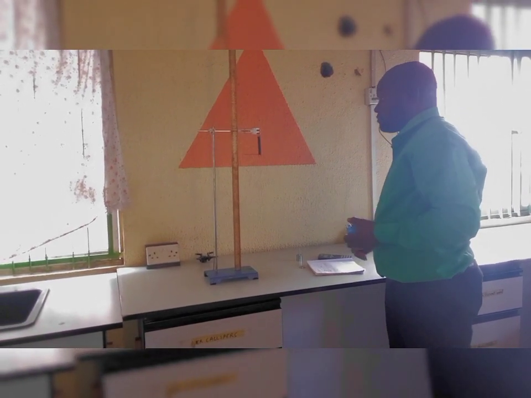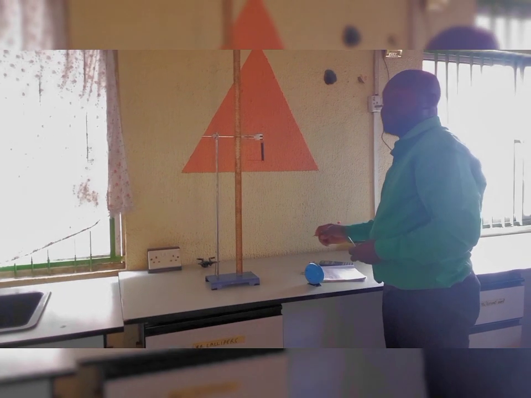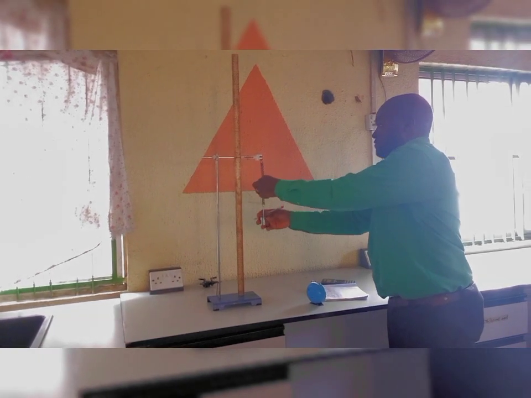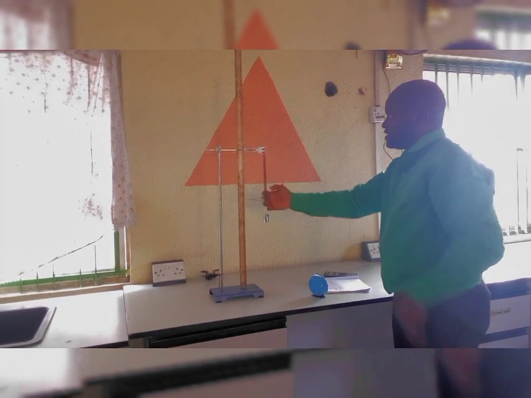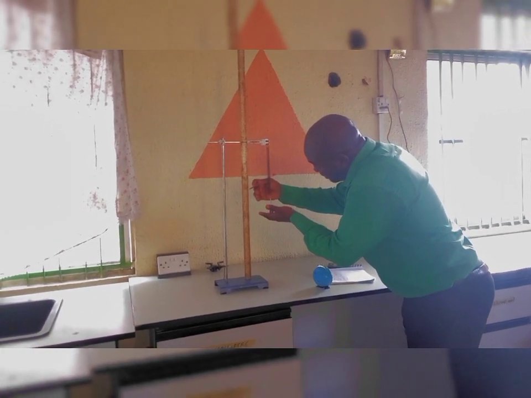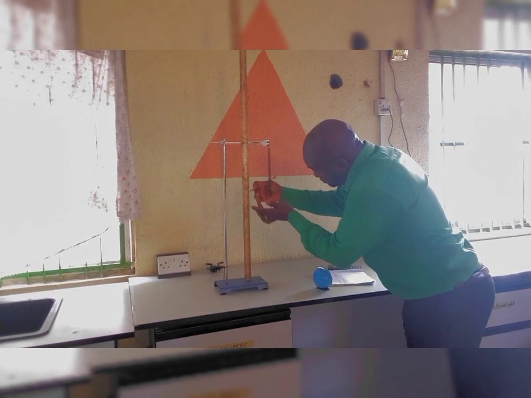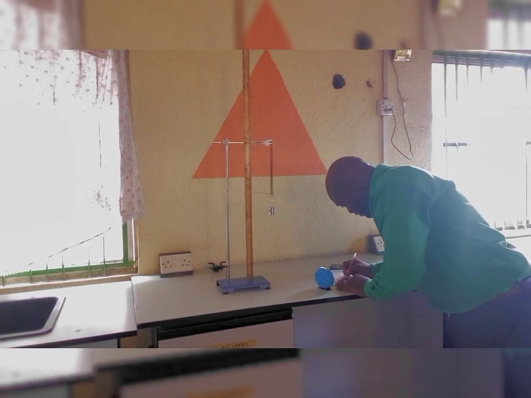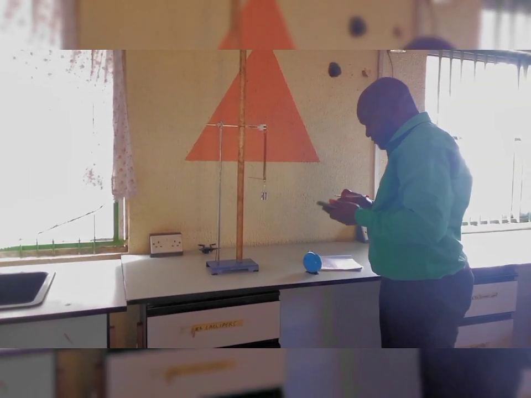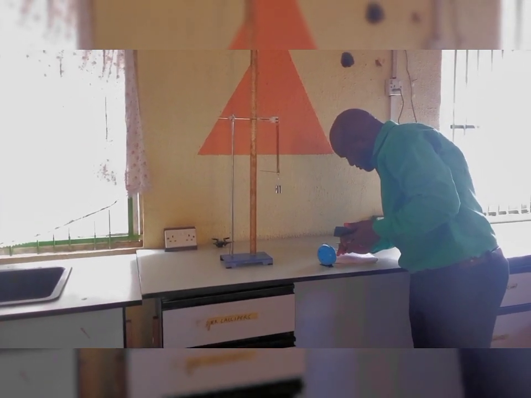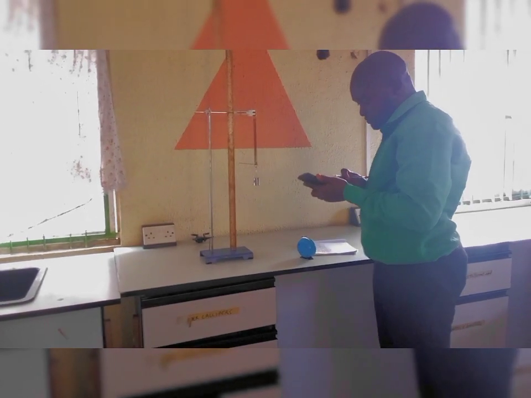I'll do the same thing for the final mass, which is 130. I should place the load on it. If you notice the extension, I'll make sure that my pointer is straight. I'll make sure that my mass is not damping. At this point in time, I'm having 65.00 as my new length. Therefore, my extension will be 65 minus my L0, which is 51.00. Therefore, I'll be having 14.00.